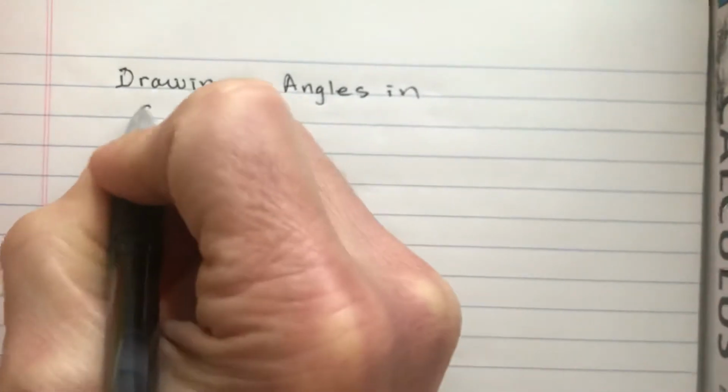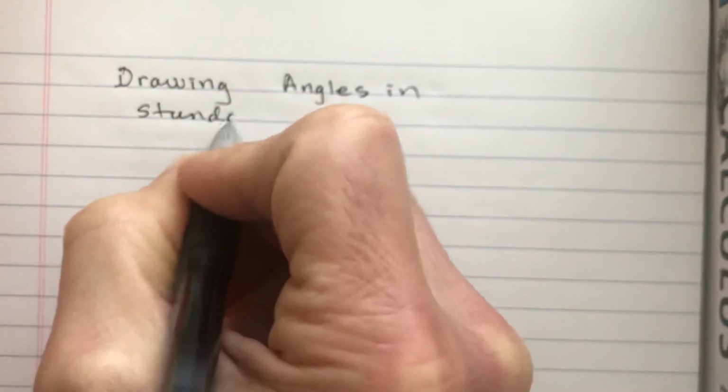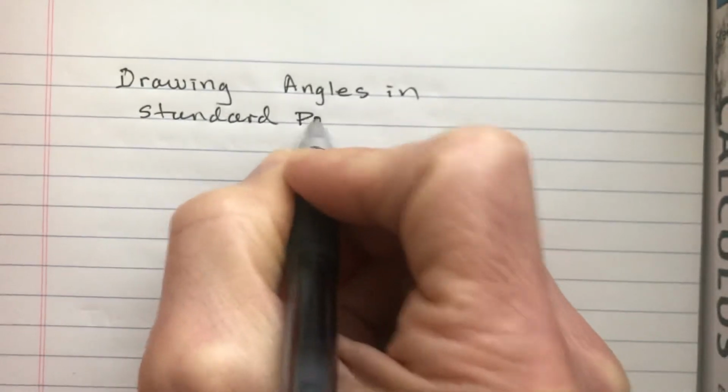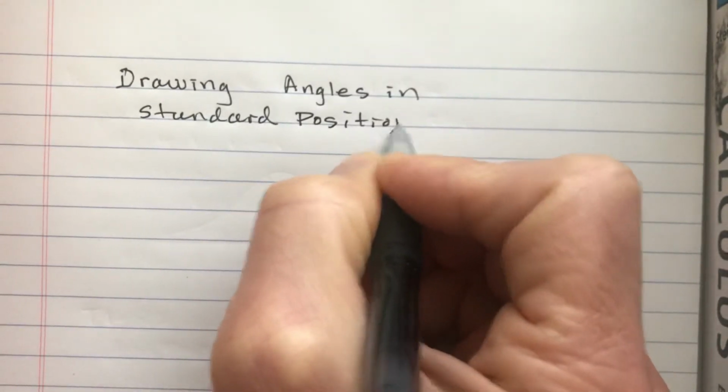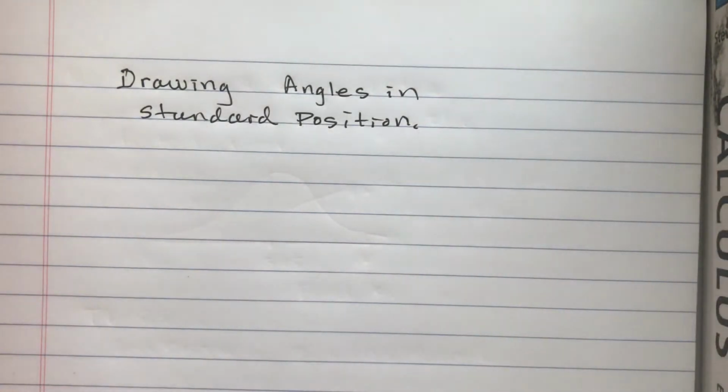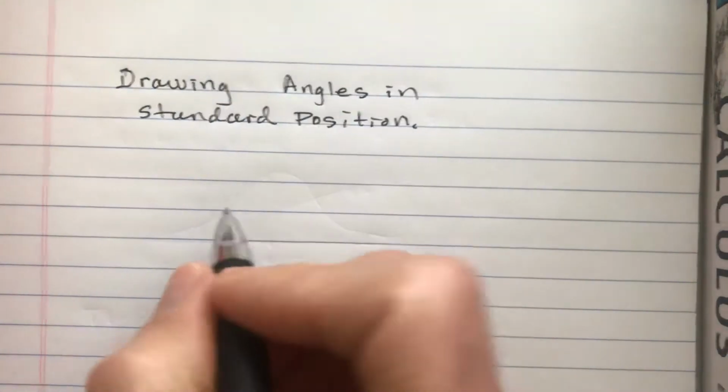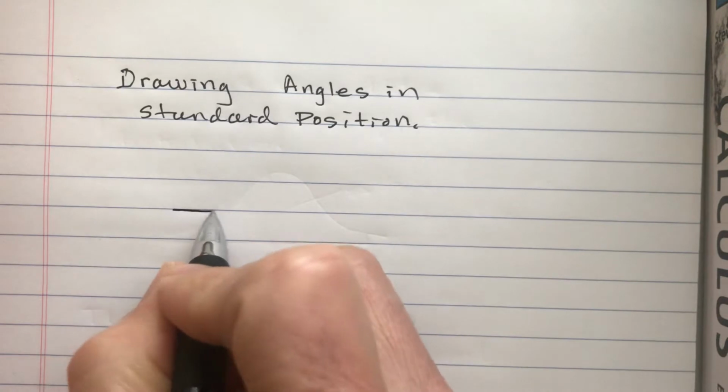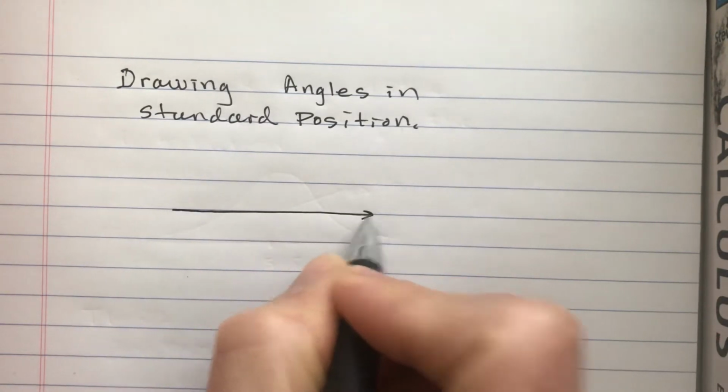Okay, this video is drawing angles in standard position. So, well, the thing is that there's an issue of just how do you even define an angle.